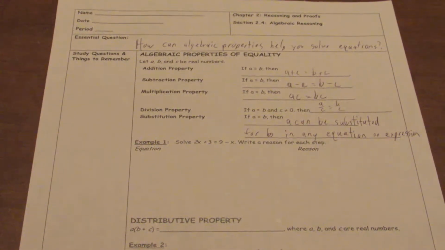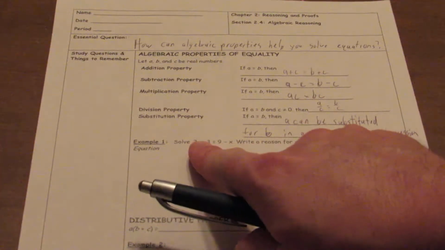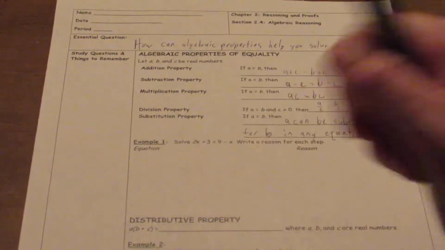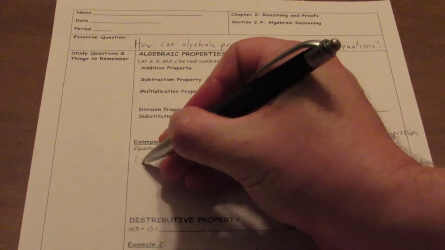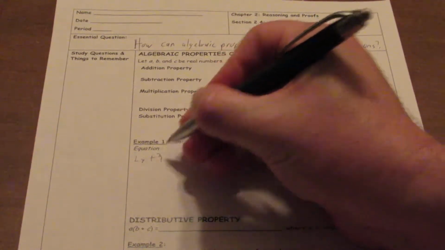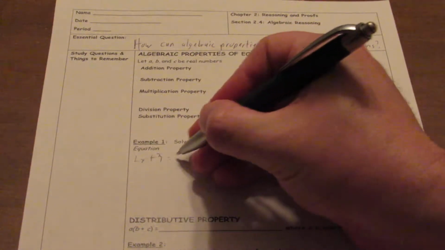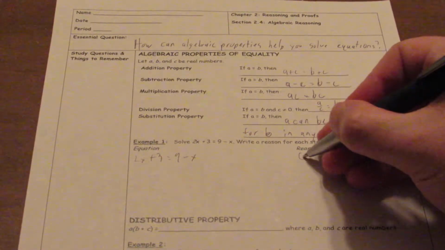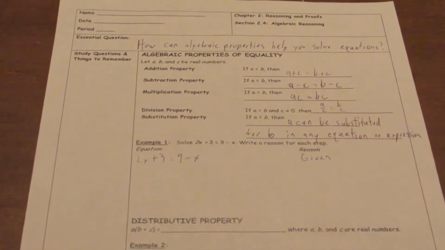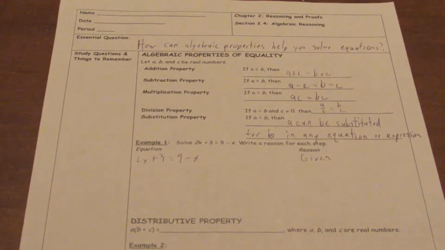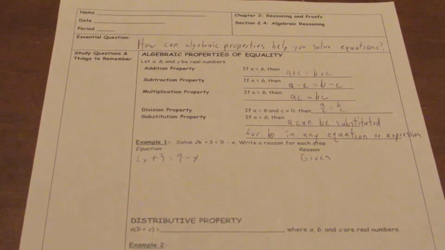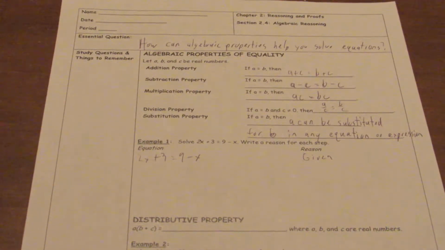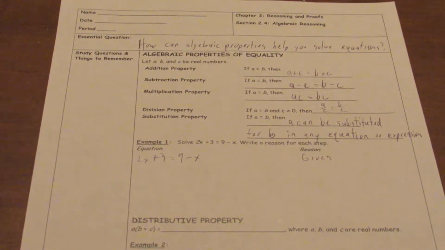Our proofs always start with the given. So in an algebraic proof, the equation they're giving us is our given. So I have 2x plus 3 equals 9 minus x. The reason I know that to be true is given, because it's my given information. Then I'm looking at how do I get to my next step. So here we're trying to solve for x. So just typical algebraic steps.